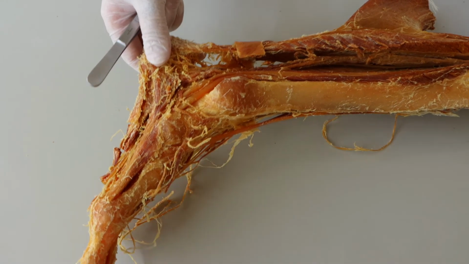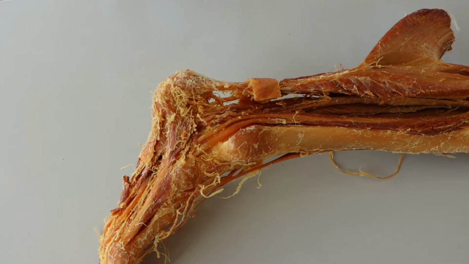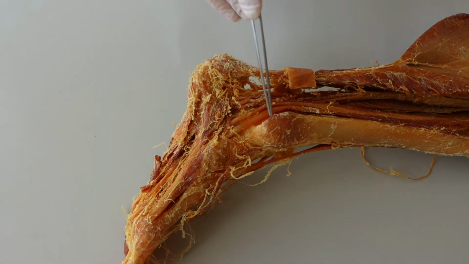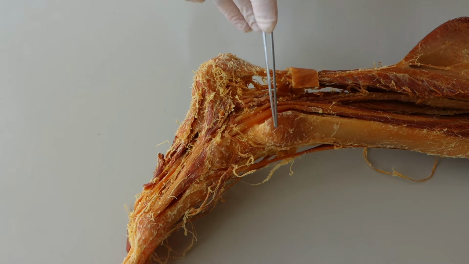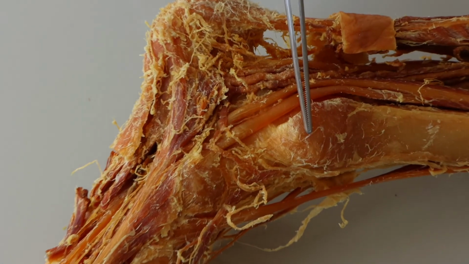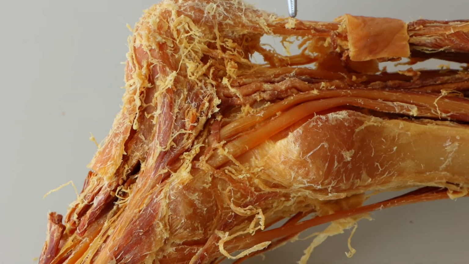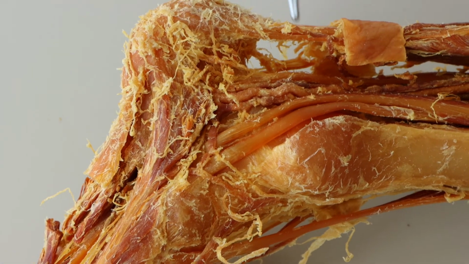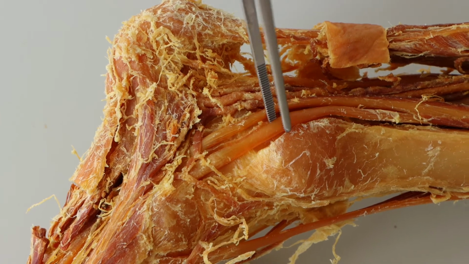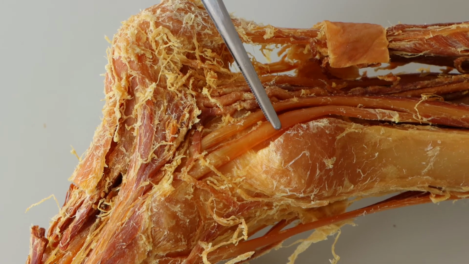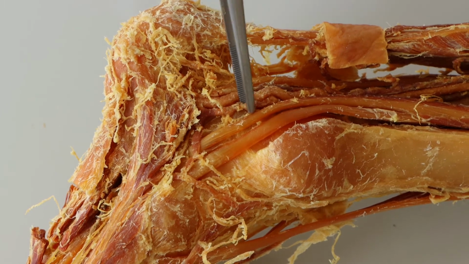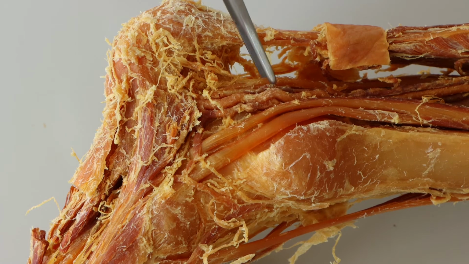So the formula that I said to remember and learn this group of muscles is to always find the medial malleolus, or medial ankle of the foot. So at the retromalleolar region, the medial retromalleolar region, you have tibialis posterior muscle, flexor digitorum longus, vein, artery, nerve.